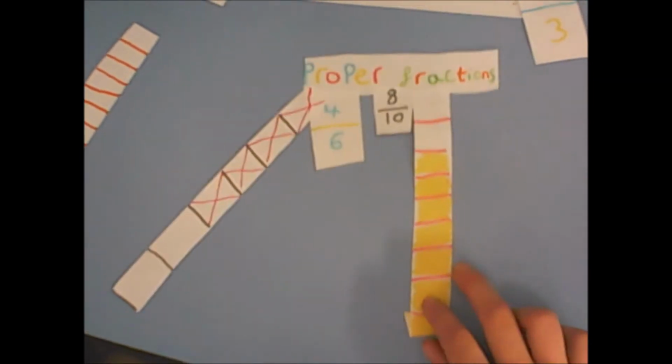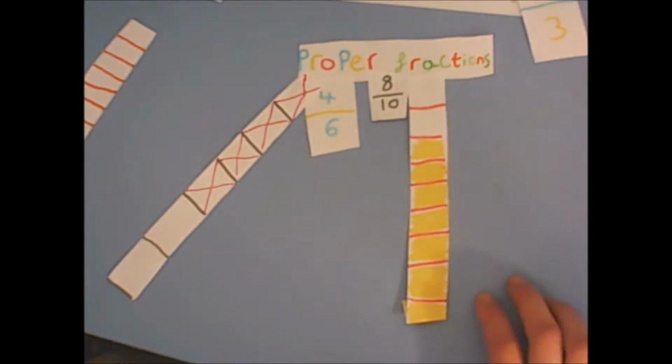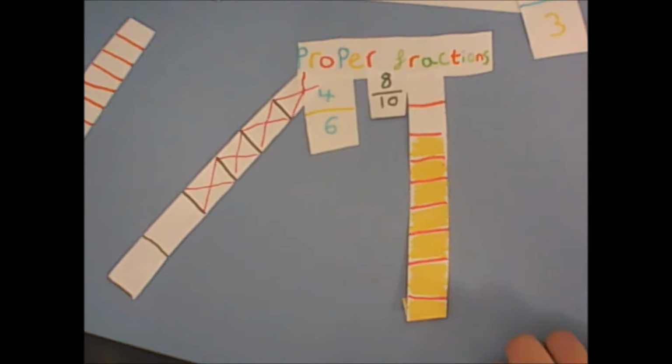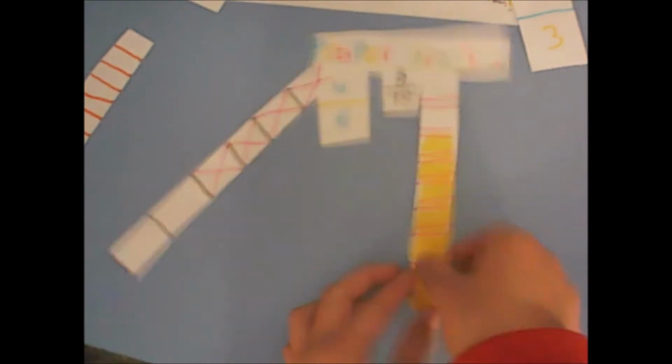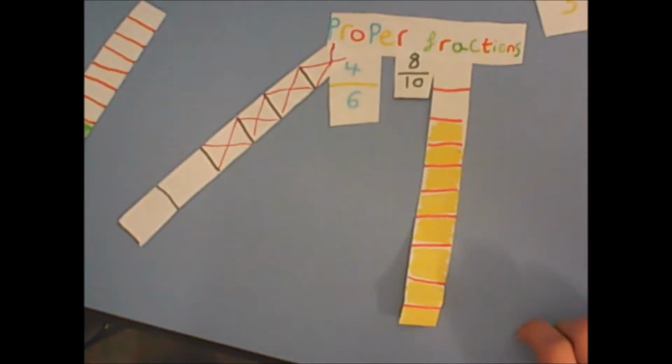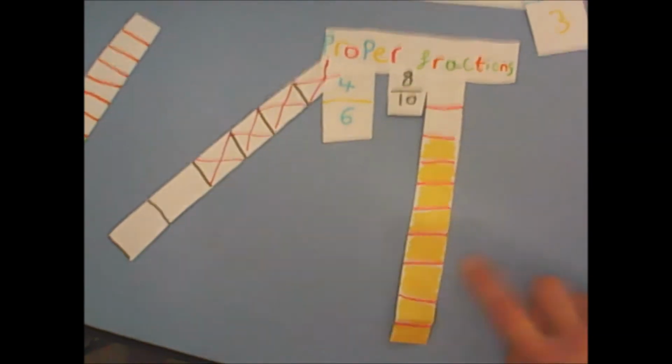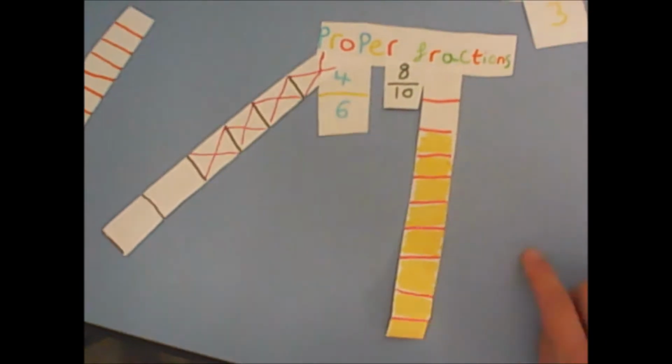Proper fractions. So we have done our fractions here, and we have coloured in the sections that it equals. So there's 10 sections and we coloured in 8 of them.